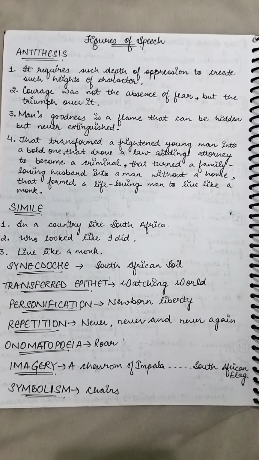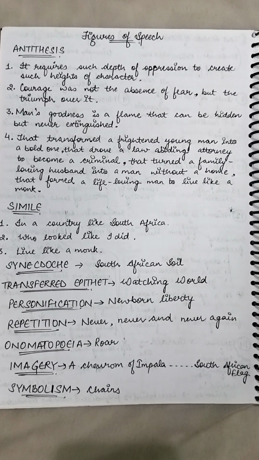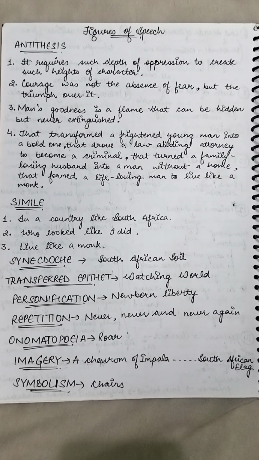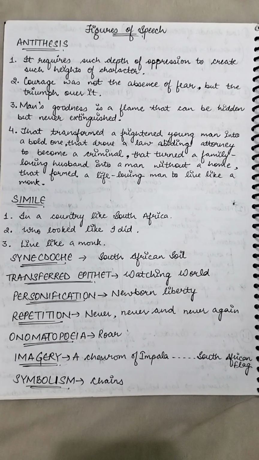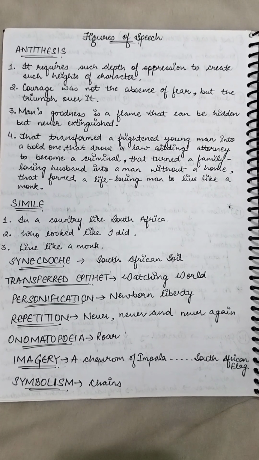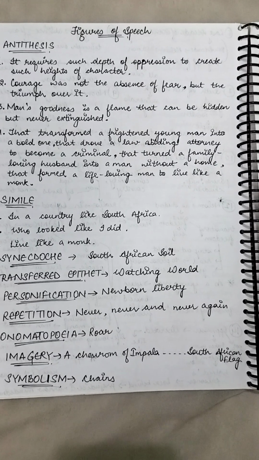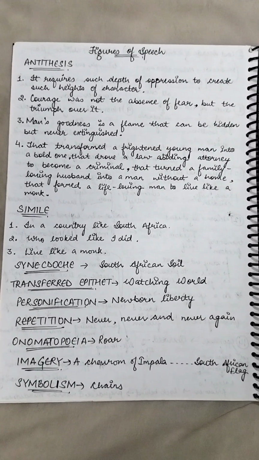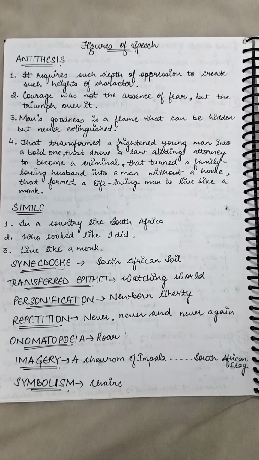Hello everyone. In this video, we will be discussing the figures of speech which are used in the second chapter of English of class 10th, and the name of the chapter is Nelson Mandela, Long Walk to Freedom. Now in this chapter, a lot of figures of speech are used which are written on this very page, so you can have a look.